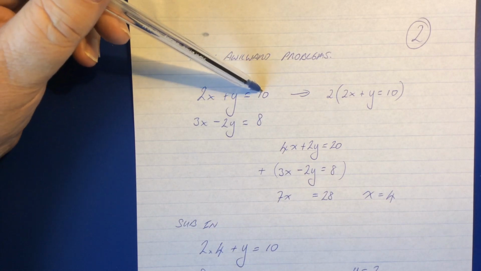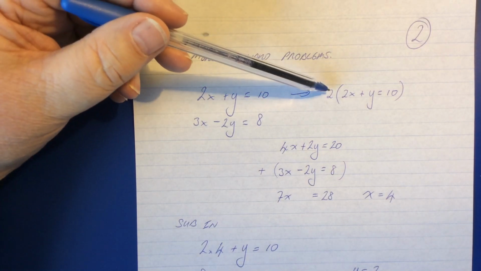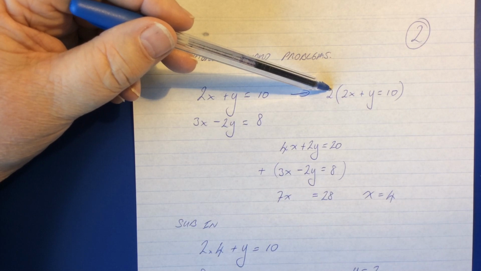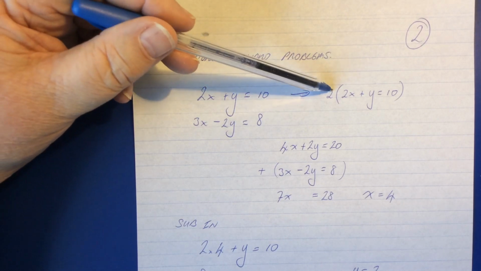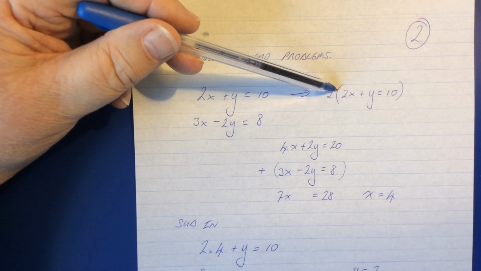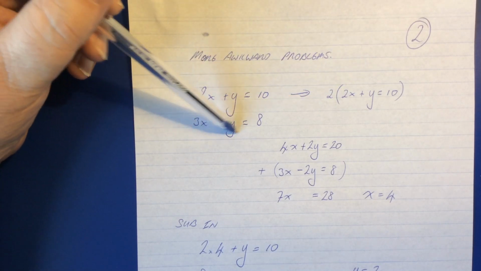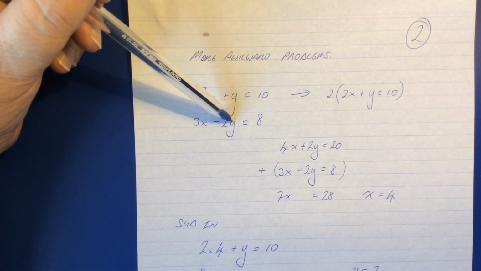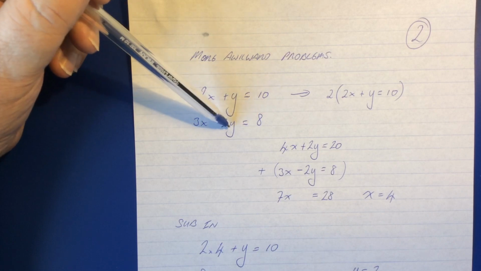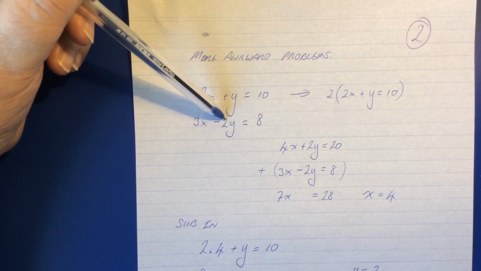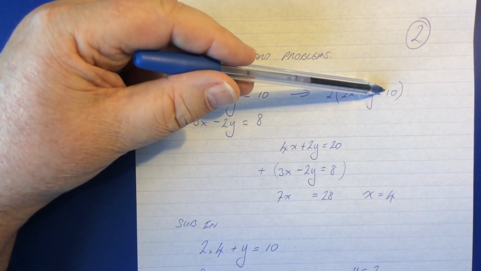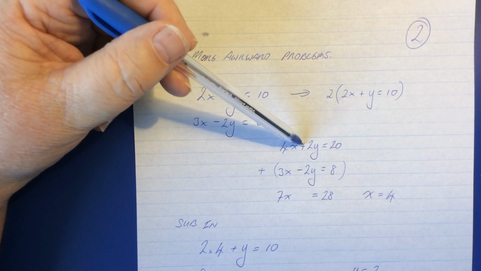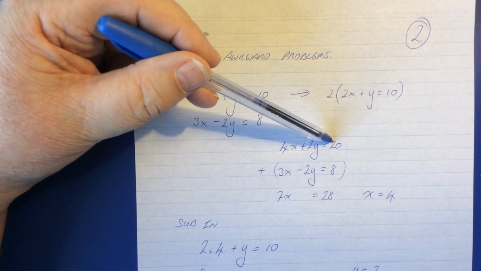2x plus y equals 10, and what I've done here is I've multiplied this by 2 immediately. Okay, why have I done that? Because looking at my second equation, which is 3x minus 2y equals 8, I see that I've got negative 2y here. So if I multiply through by 2, what I get is 4x plus 2y equals 20.